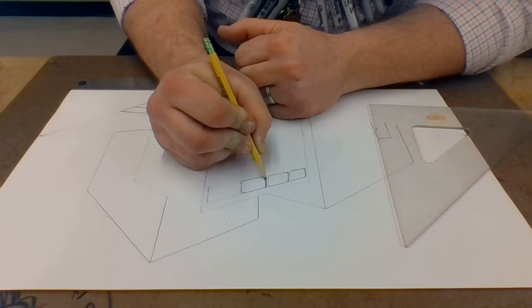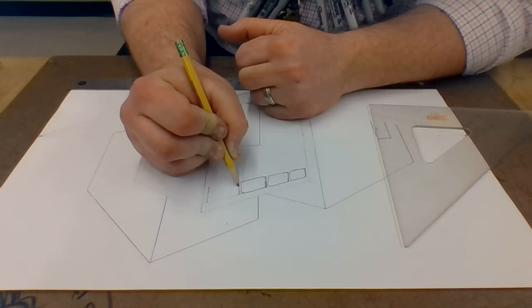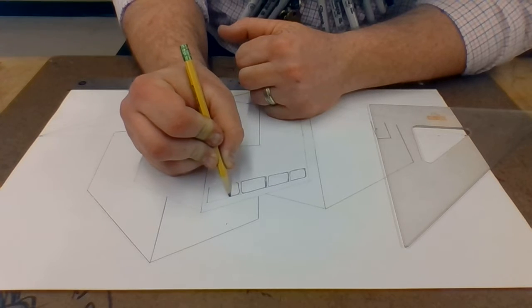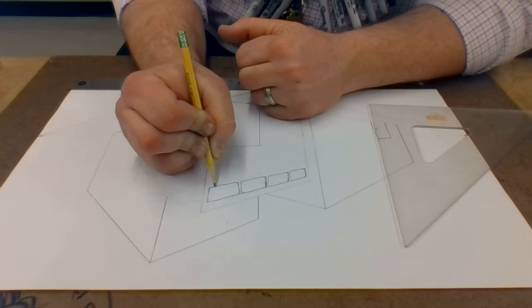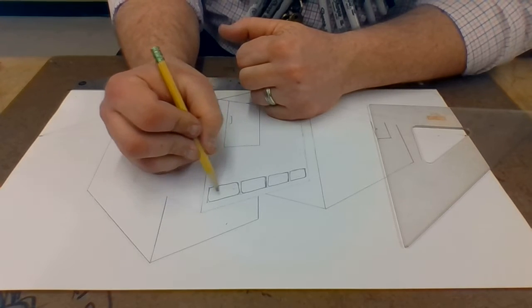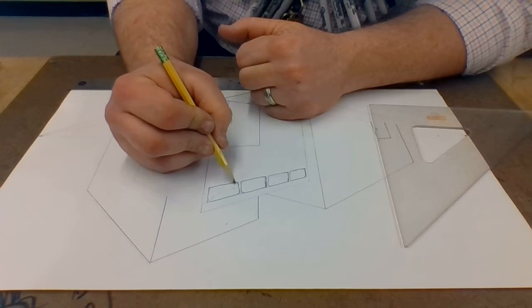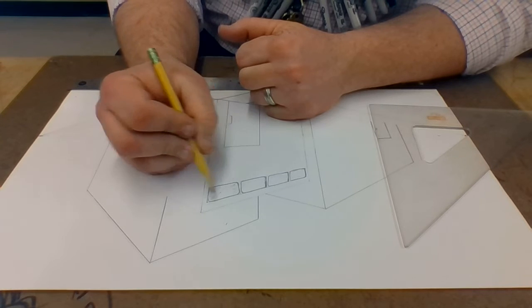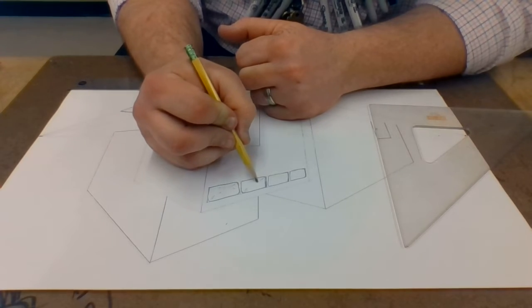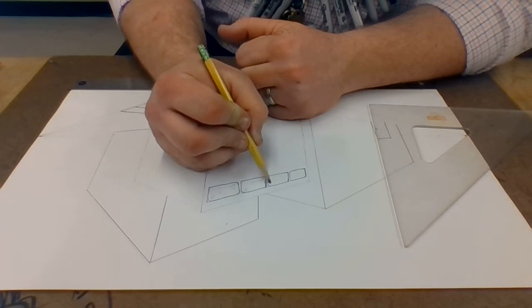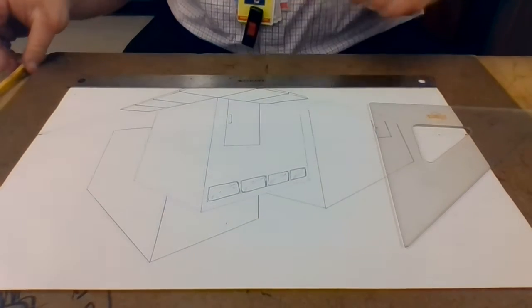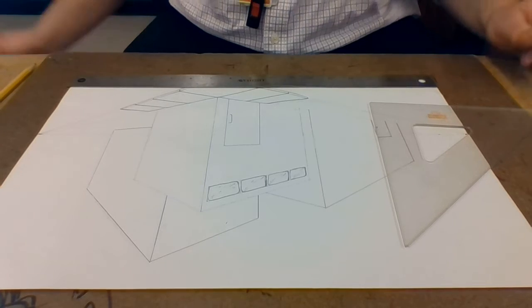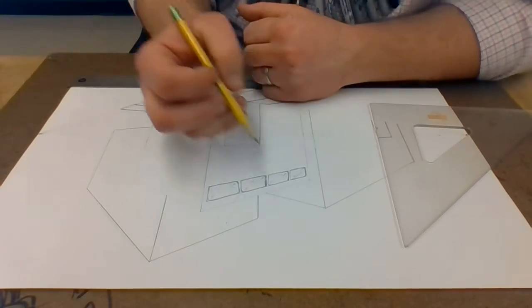Not circular, but kind of rounded, kind of like an organic kind of look. You get a little bit of texture to it. Maybe a little bit of reflection here. And there we go.